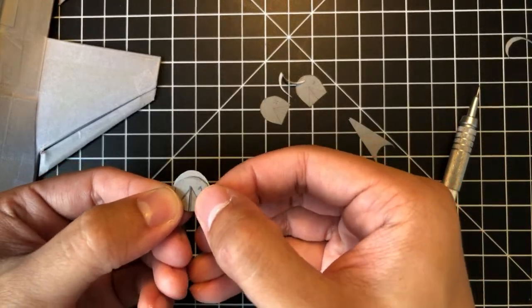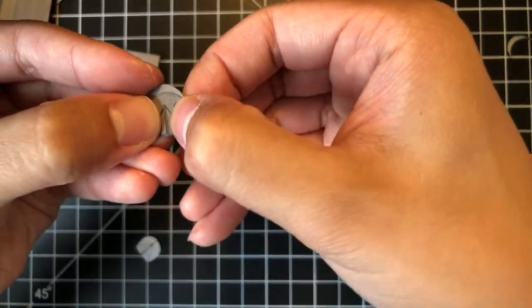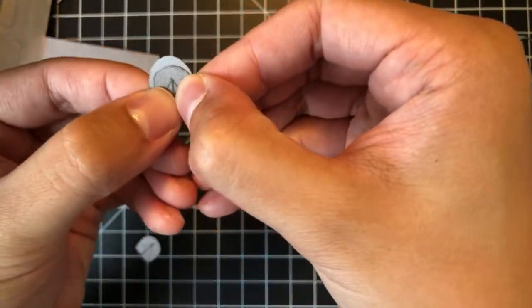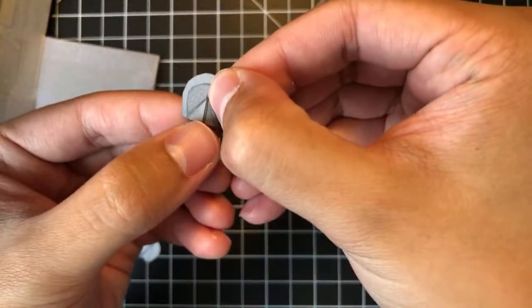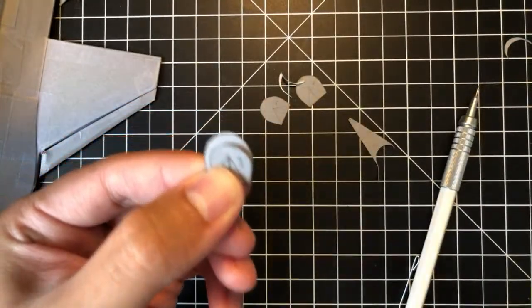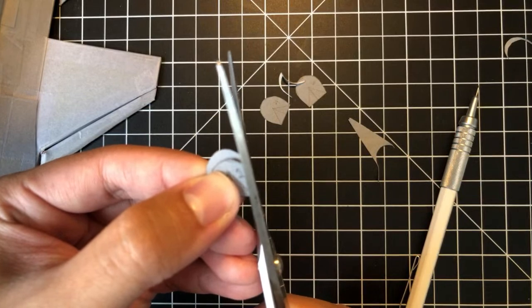Alright, so I didn't cut any of the bottom piece. I didn't cut the base of the structure, so I can line that up there. I think I might have ruined this cross section, to be honest.